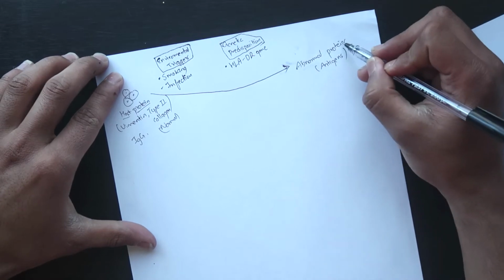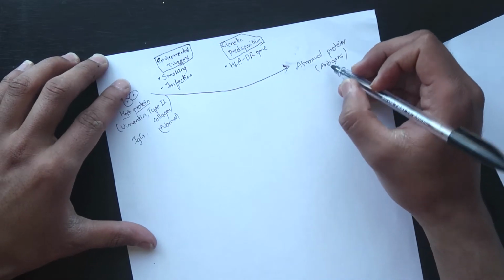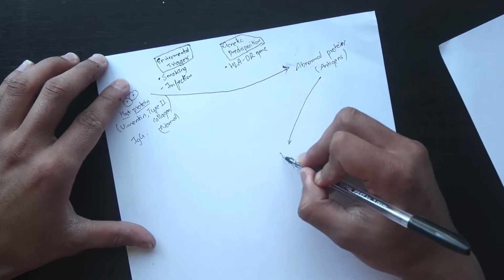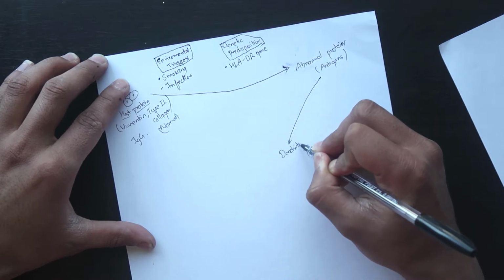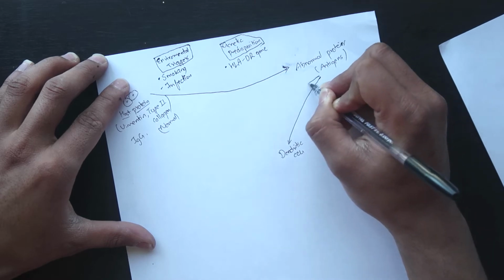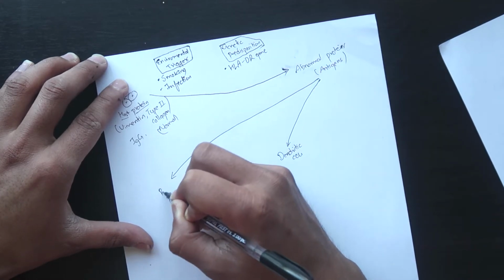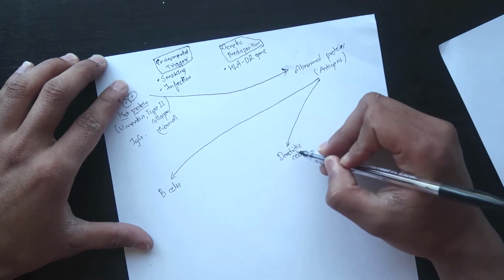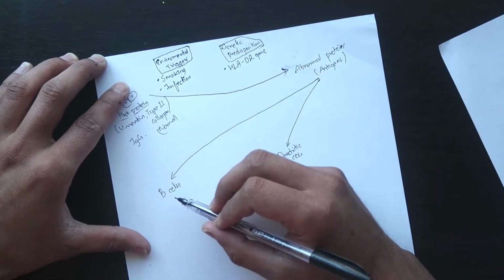These abnormal proteins are now detected by some immune cells of our body. One is the dendritic cell, which is an antigen presenting cell, and the B cells.